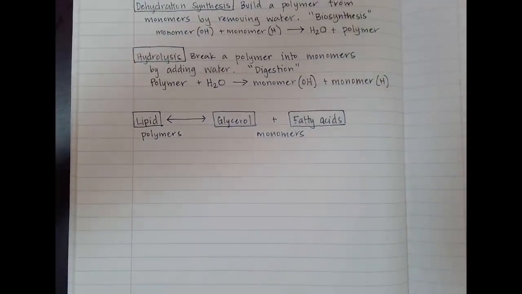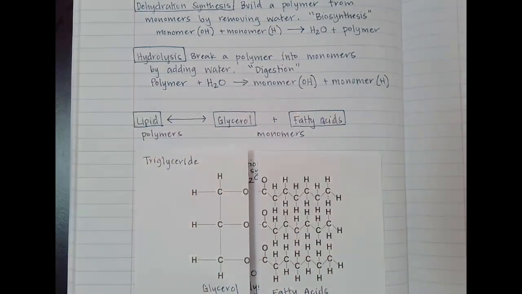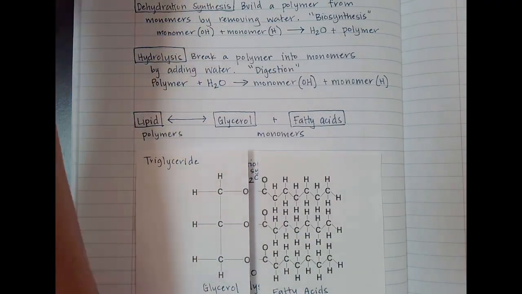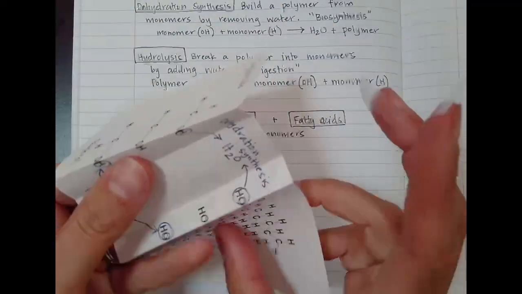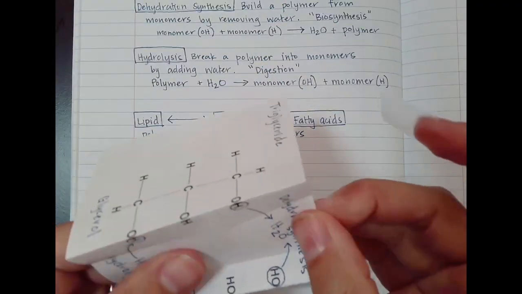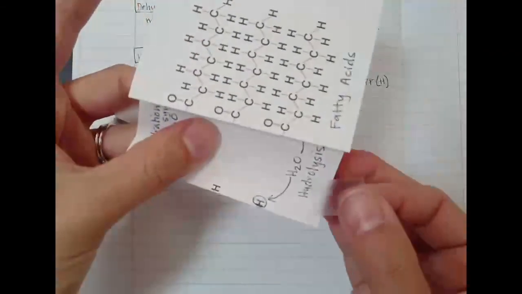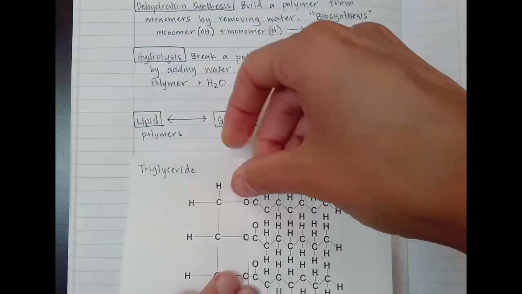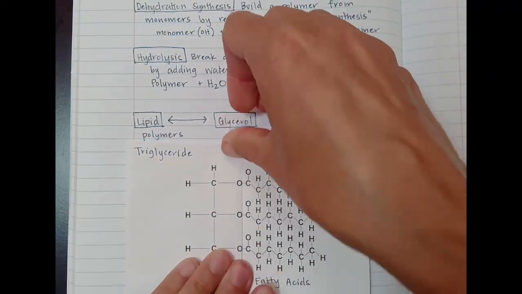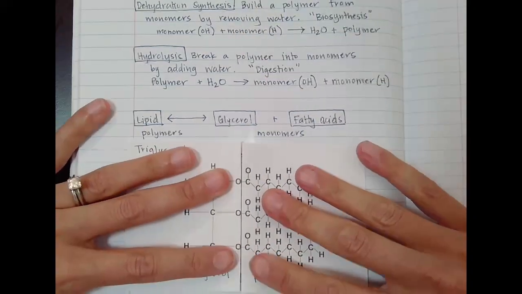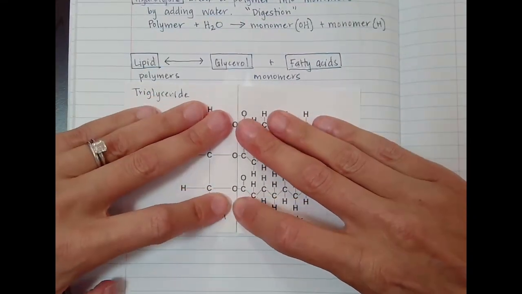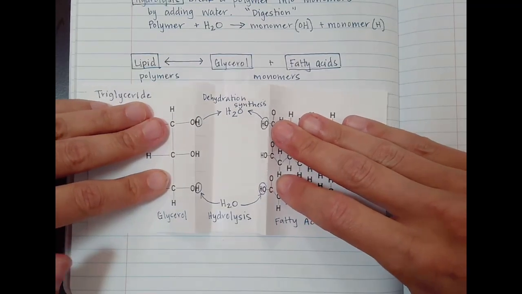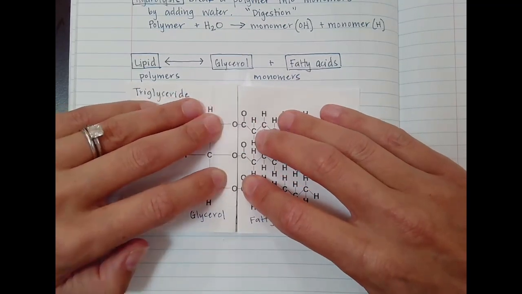I'm going to tape in my triglyceride by taking 2 small pieces of tape. I'm going to put 1 piece of tape on the top in the center, 1 piece of tape on the bottom in the center. I'm going to line this up where I want it to be in my notebook, and I'm going to tape it in. And now I can go back and forth. I can break these apart, hydrolysis, or I can push them together, dehydration synthesis.